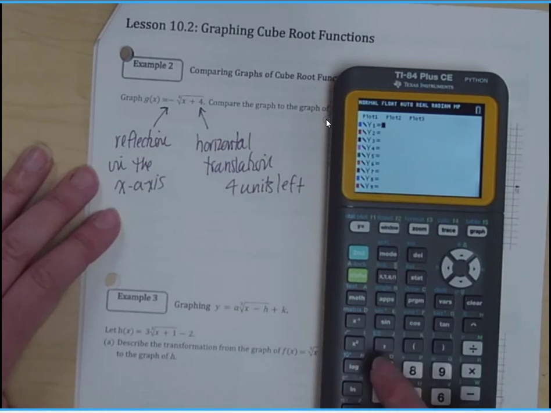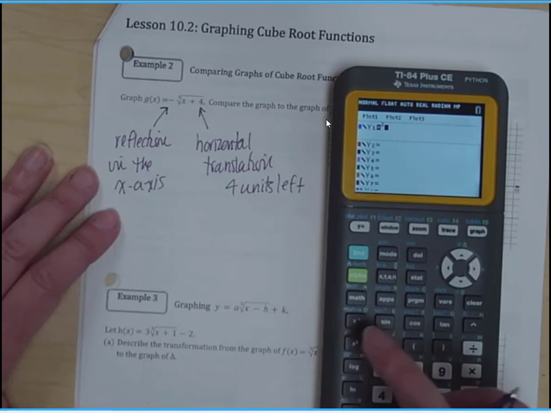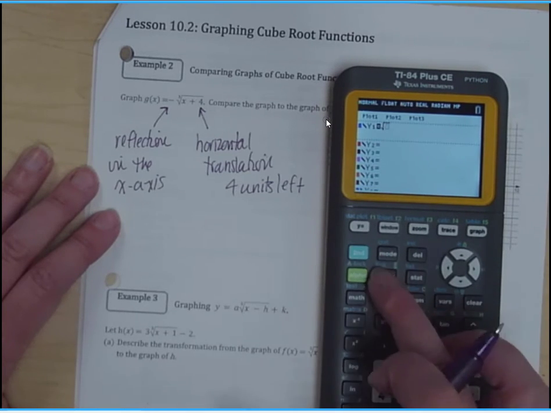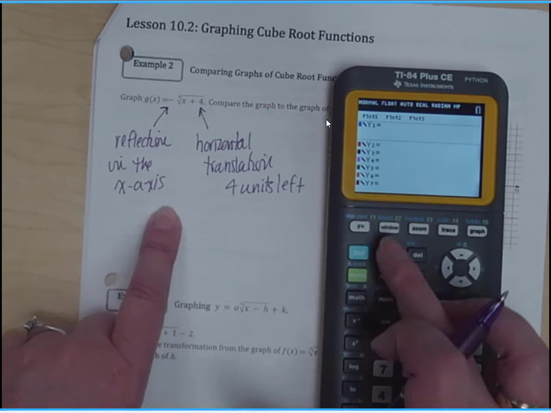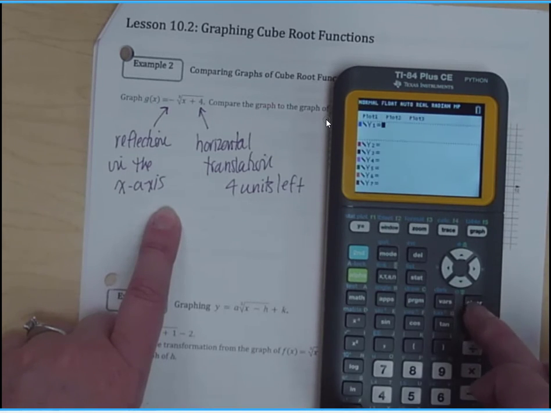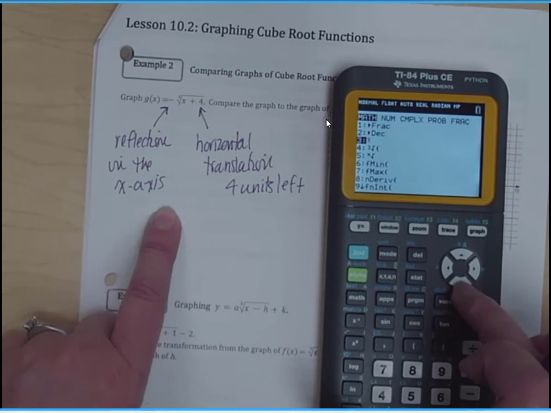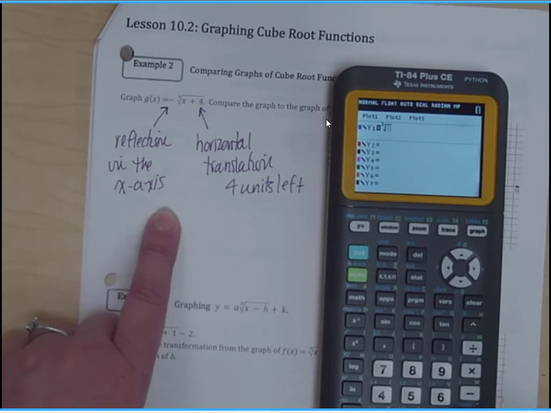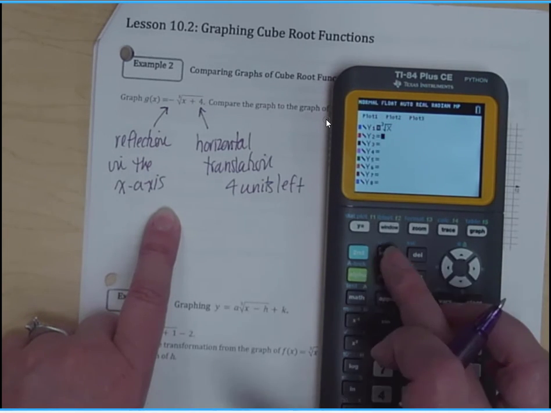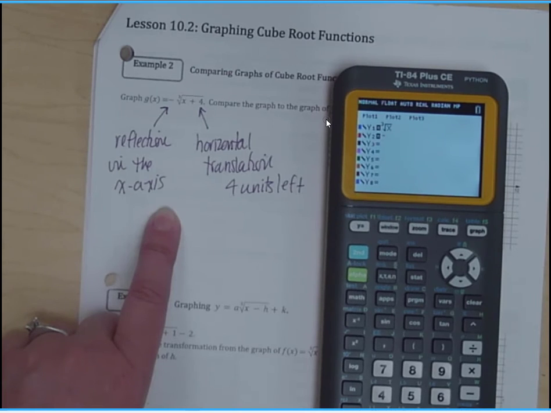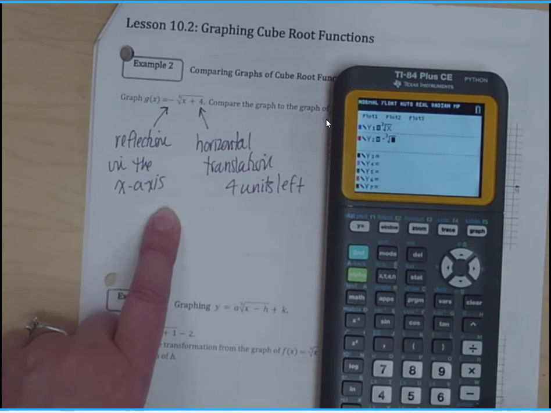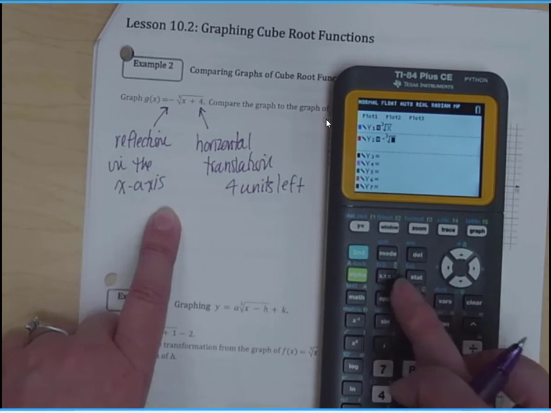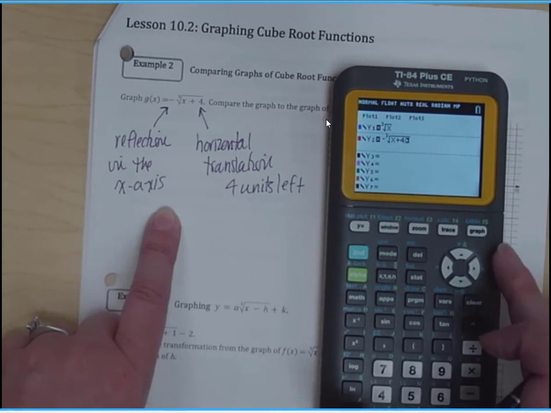So I have y equals, let's graph our parent function. So I have this, I have the square root of x. Then, I don't want the square root, I'm sorry, I want the cube root. So I'm going to go to math, cube root, x, enter. Then I'm going to do negative cube root x plus 4, graph.